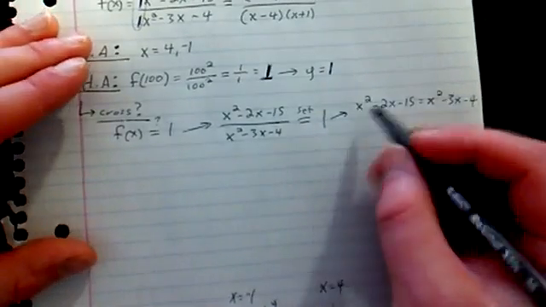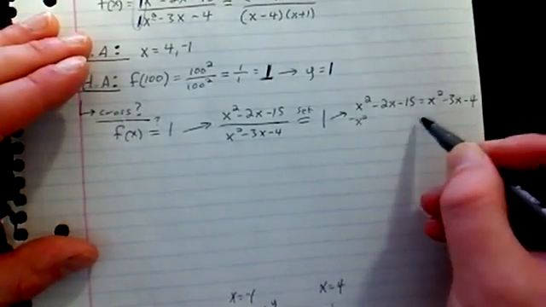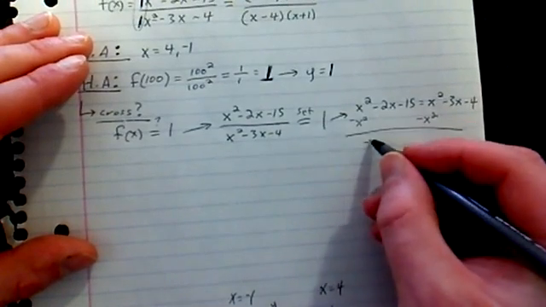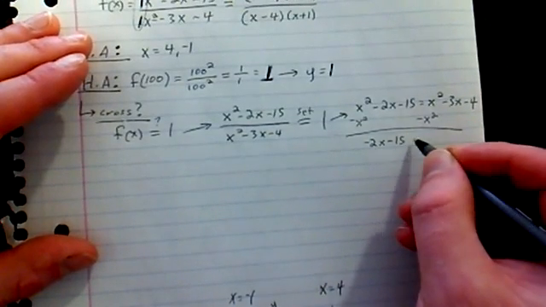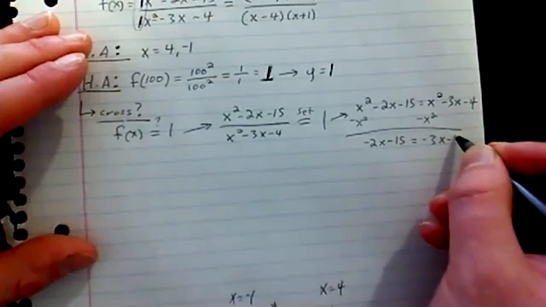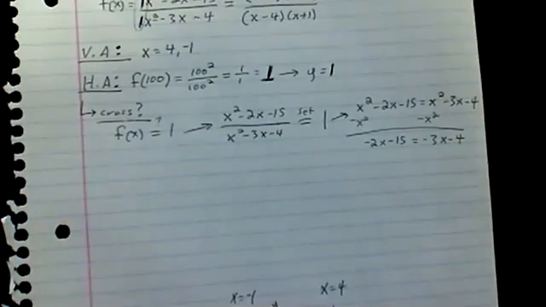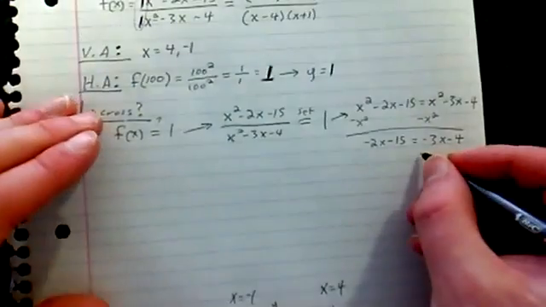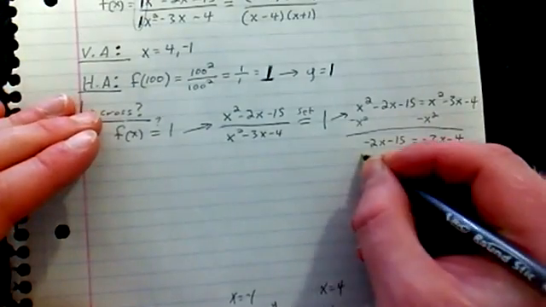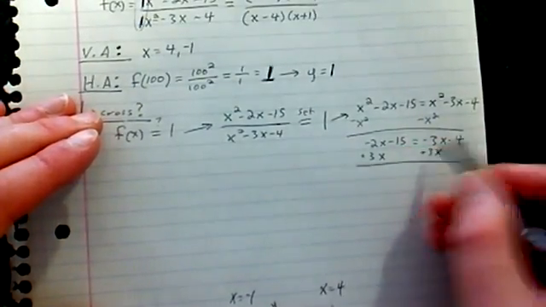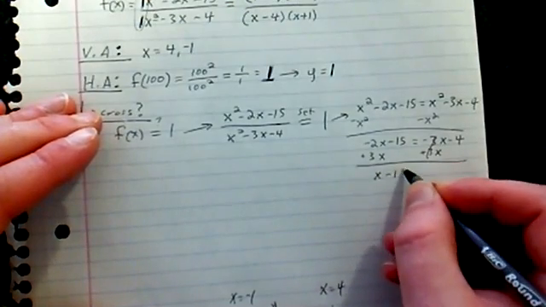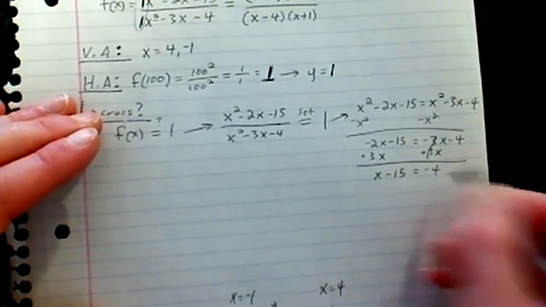Try to solve for x. If I subtract x squared from both sides, I'm going to end up with negative 2x minus 15 is equal to negative 3x minus 4. I think I'm going to be able to find an x value. Okay? So let's get the x's on the same side. I'll add 3x to both sides. So this is just solving a regular linear equation. I have x minus 15 equals negative 4.